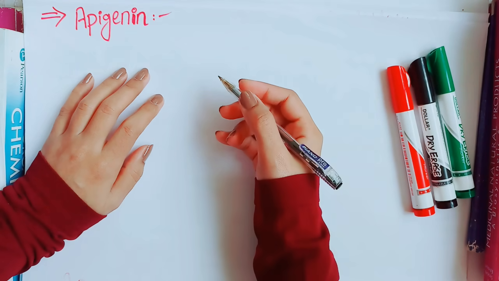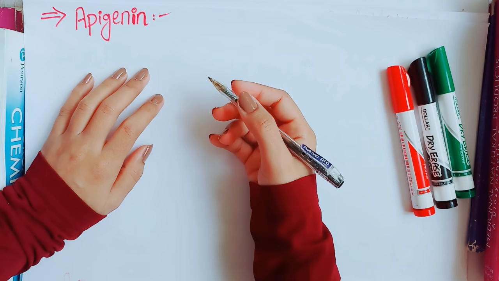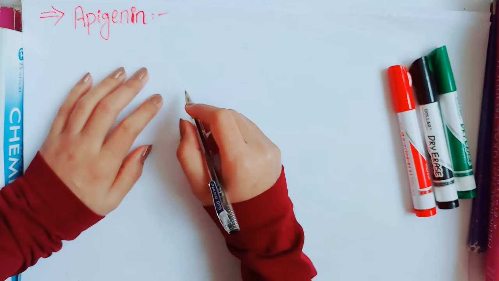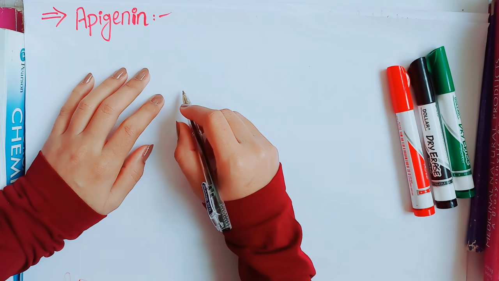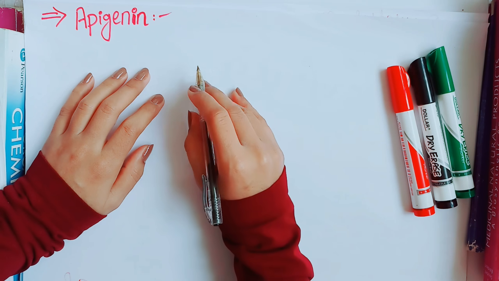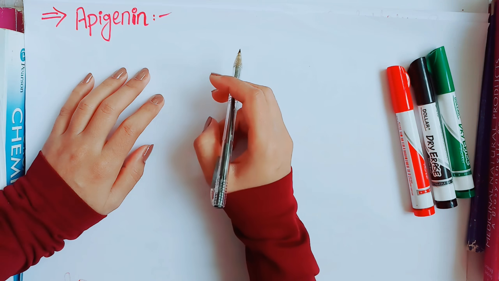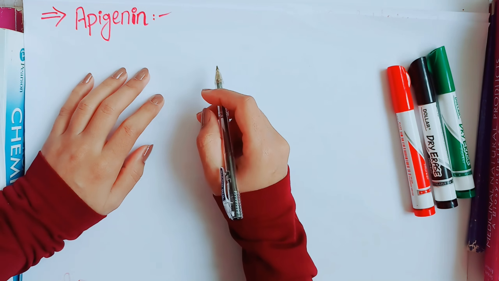So apigenin is found in many plants, and it is a natural product belonging to the flavone class, and that is the aglycone of several naturally occurring glycosides. It is a yellow crystalline solid that has been used to dye wool. So watch the video to the end for a better understanding of its whole mechanism.